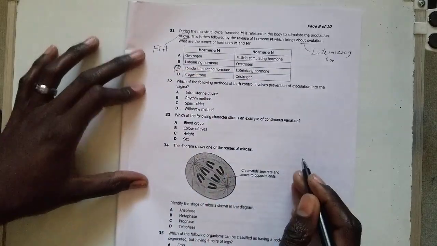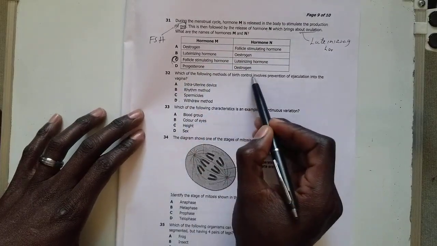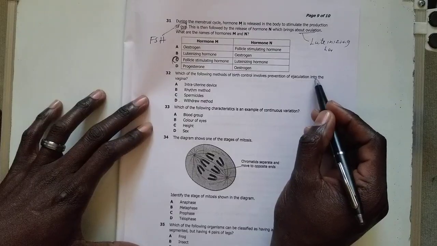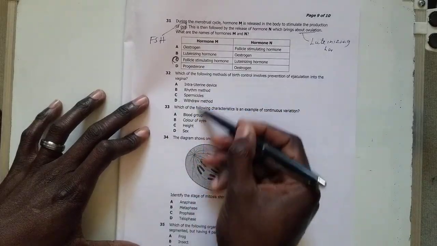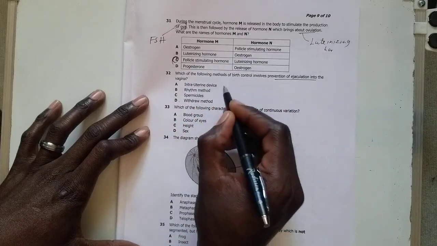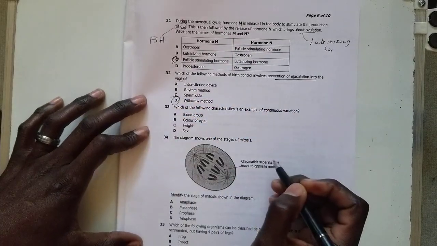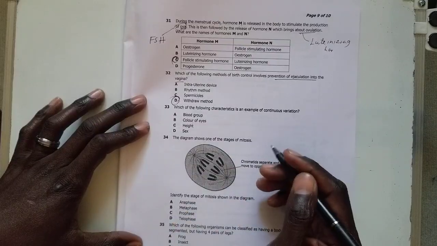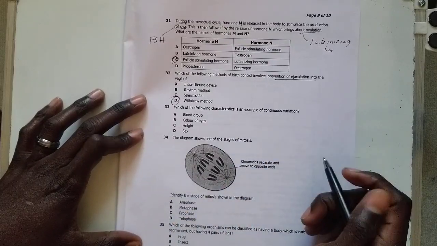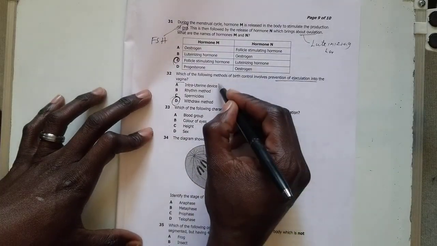So I would have gone for C as the best option. Which of the following methods of birth control involves prevention of ejaculation into the vagina? Well, these are all methods of birth control, but prevention of ejaculation of sperms into the vagina is simply the withdrawal method. When a man wants to ejaculate, instead of ejaculating into the vagina, he will pull out the penis to ejaculate outside. So that's what's called a withdrawal method.